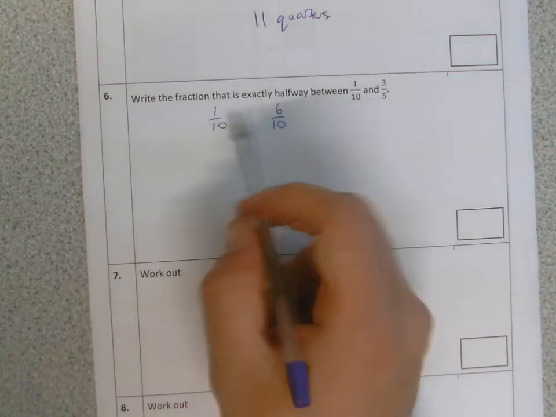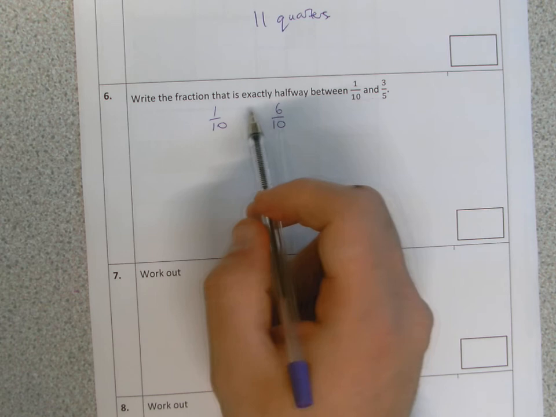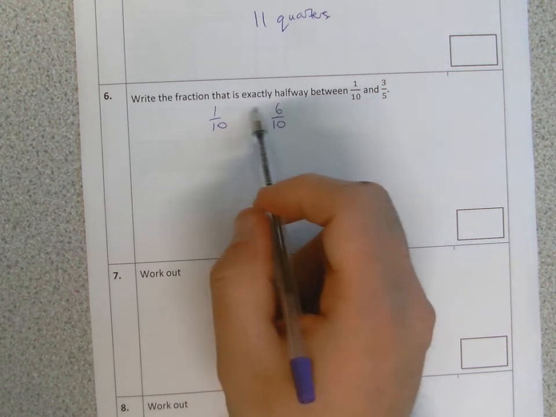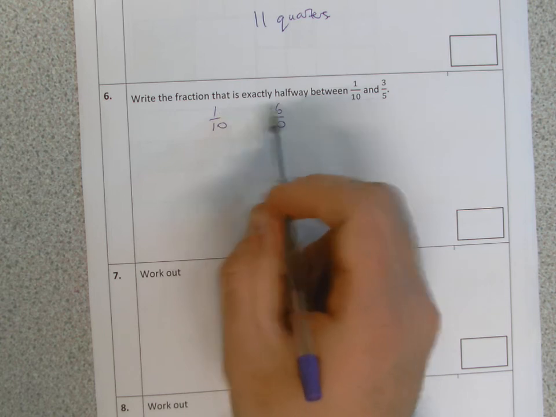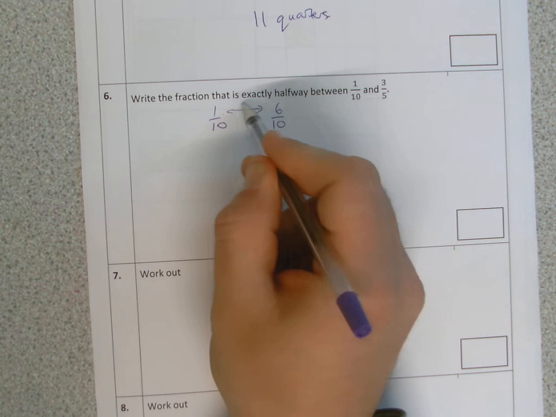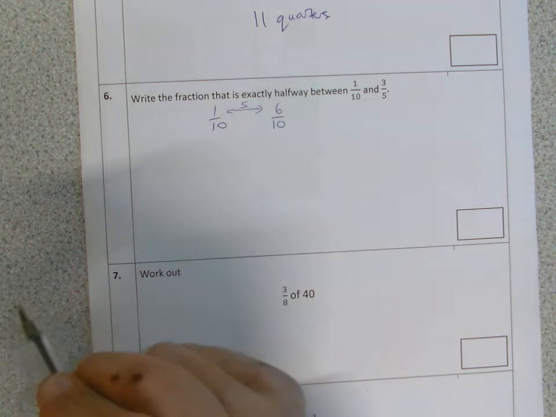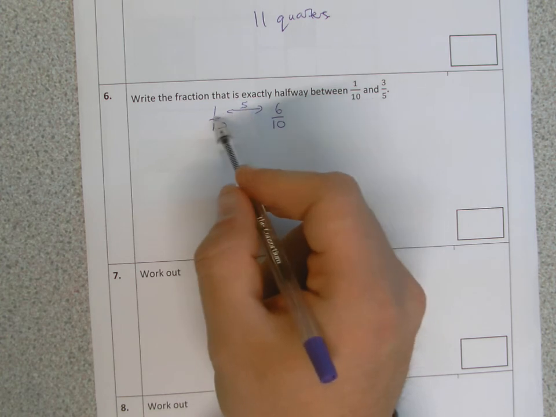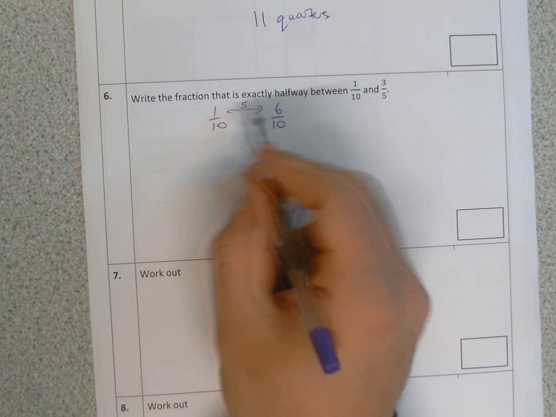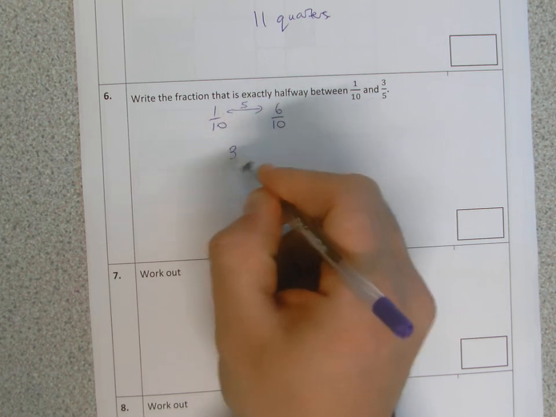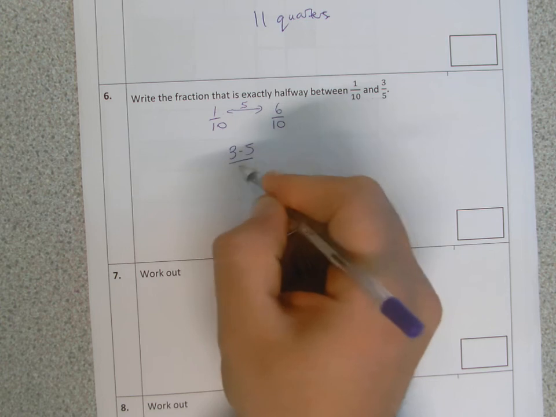So we could now see what goes in between these two here. What's exactly in between these two? Now, if you think about it, between 1 and 6, the difference is 5, isn't it? So if you go halfway between, that gap will be halved. So we want to go 2.5, don't we? So if we add 2.5 onto 1, we get 3.5 out of 10.